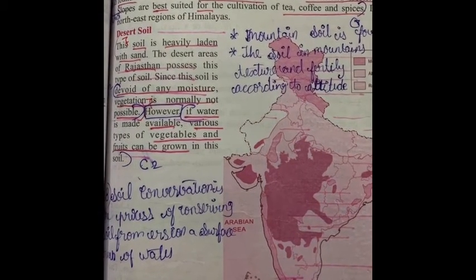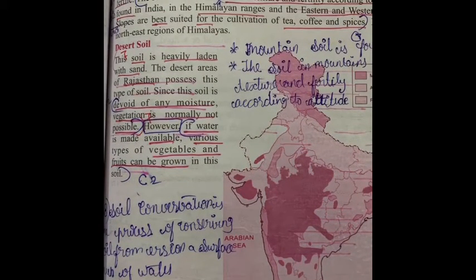And the next one is desert soil. Desert soil is very loose and fine. This type of soil is present in Rajasthan and it does not have the capacity to hold water. Rainfall in that area is also very little, so it does not support very good vegetation. It has just xerophytic type of vegetation. In places like an oasis in the desert, where there is a good level of water, we can cultivate a little bit of vegetables and fruits.